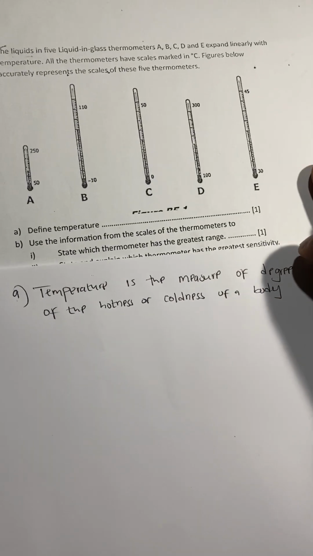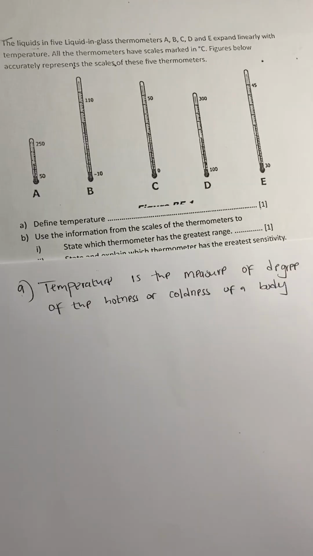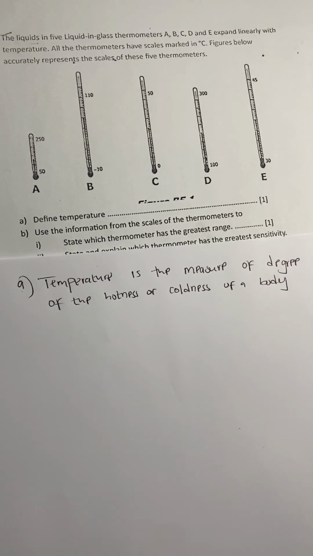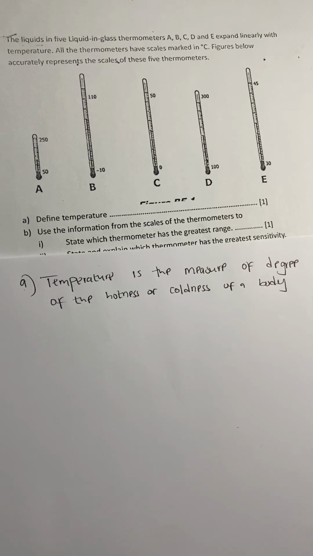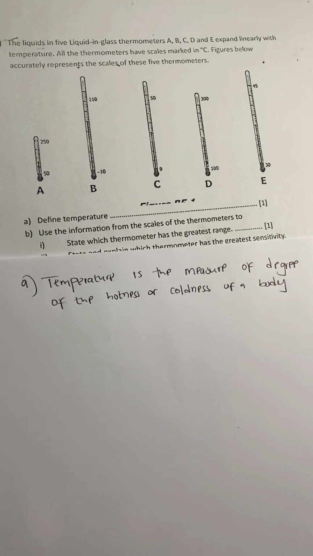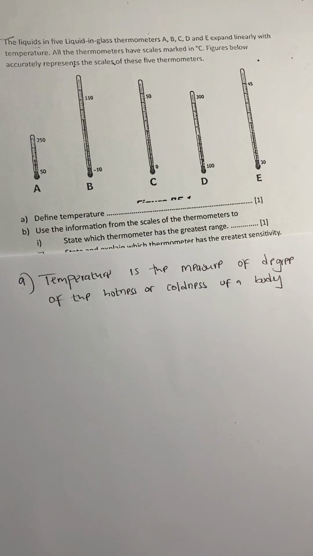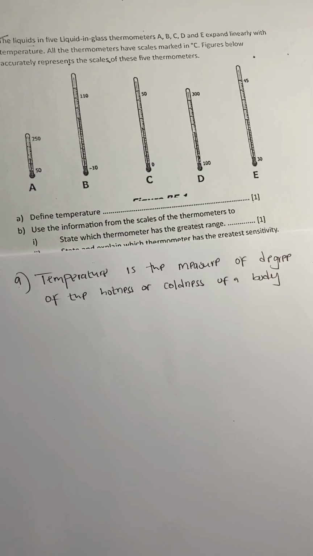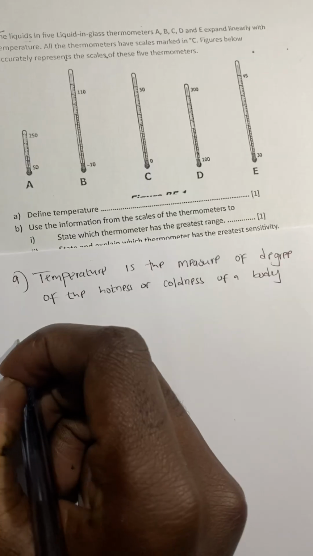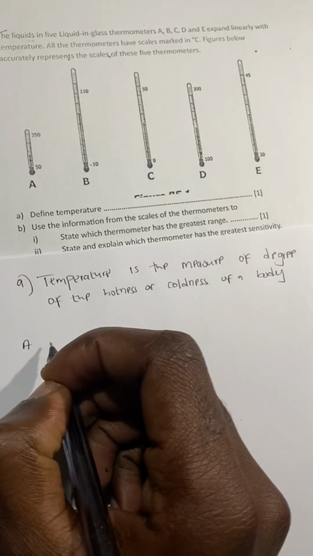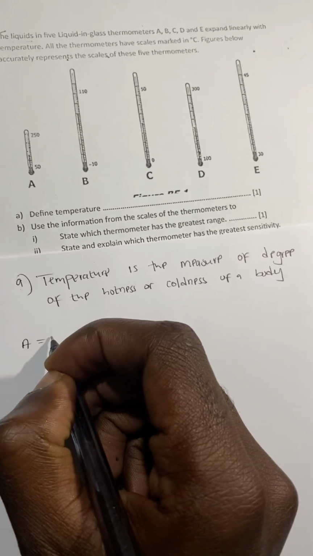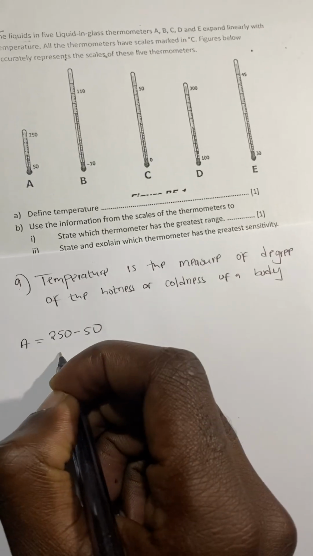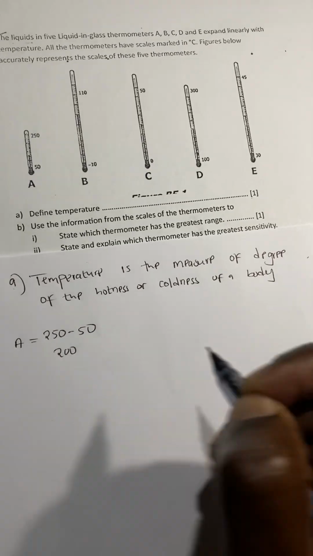Okay, so B, use the information from the scales of the thermometers to one, state which thermometer has the greatest range. For me to know which of the five thermometers has the greatest range, I'm going to find the difference between the maximum and the minimum. So I'll start with thermometer A. Thermometer A has a maximum of 250 minus 50, which is 200 degrees Celsius.